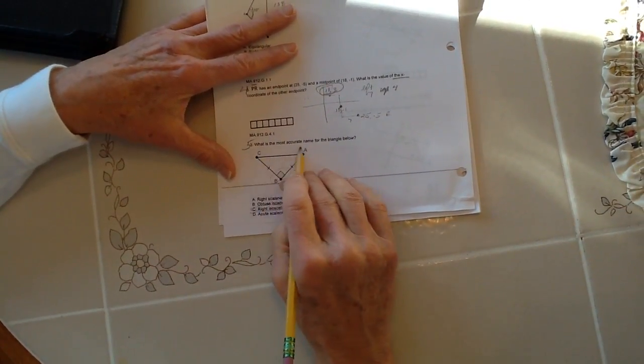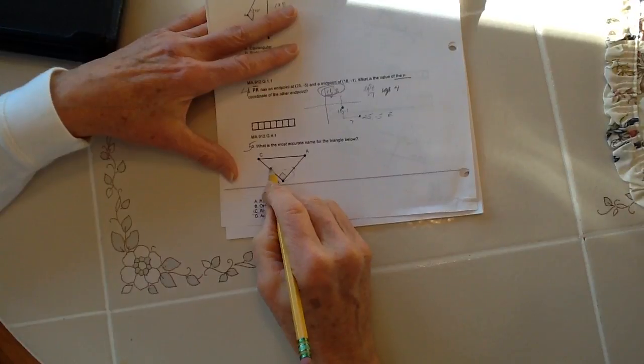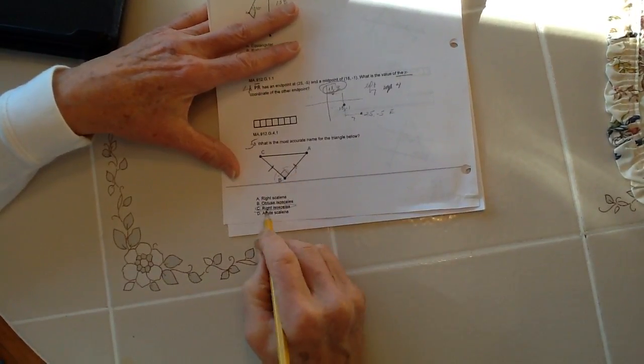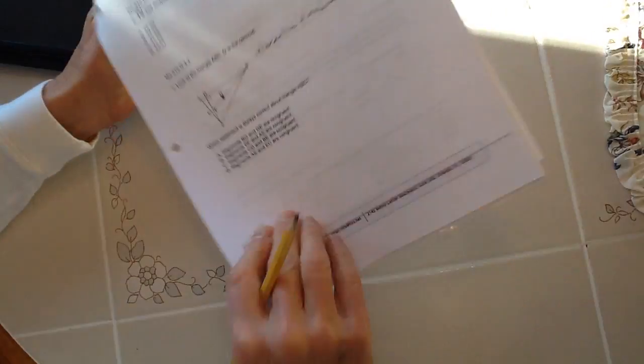Now, the most accurate name for this triangle right here: we know this is an isosceles, and it's got a right angle, so it's going to have to be a right isosceles triangle.